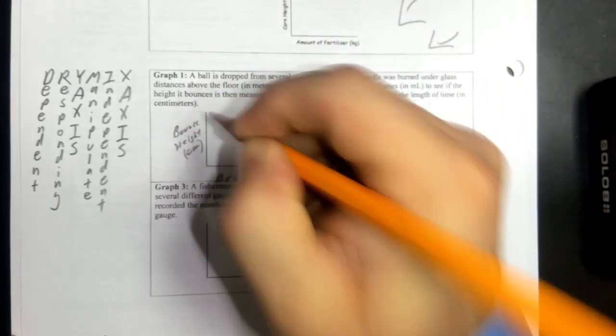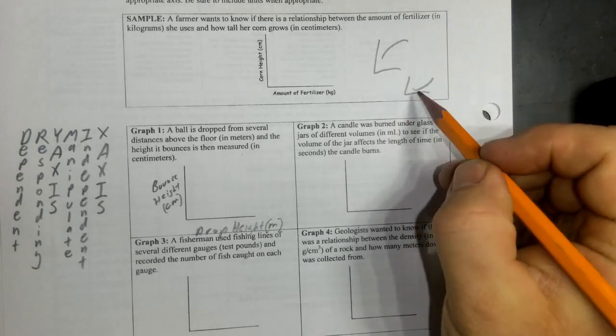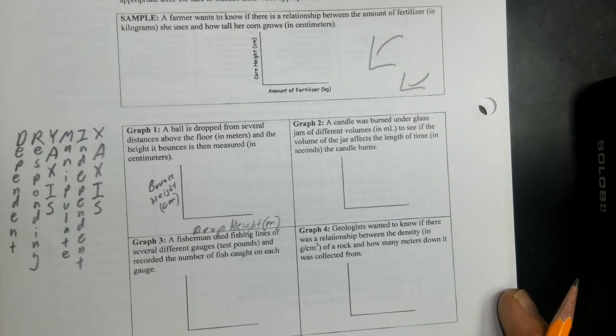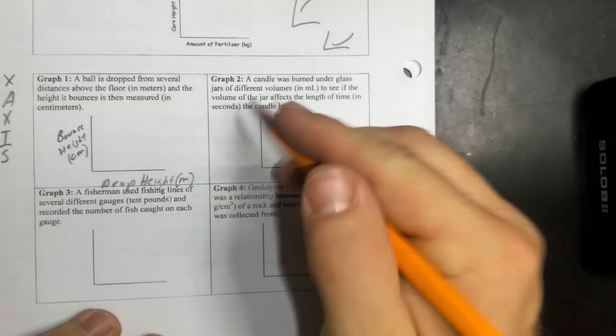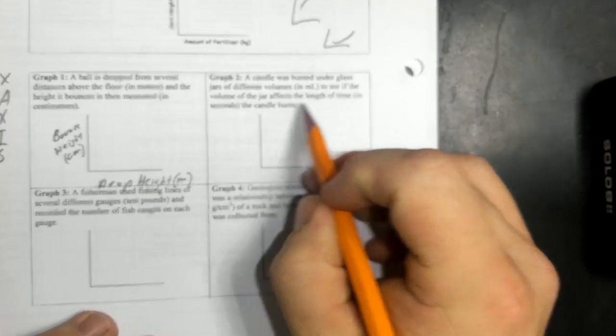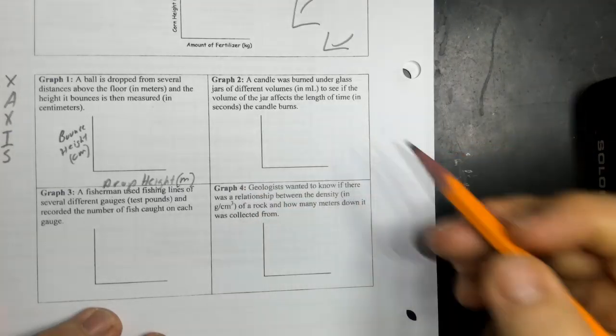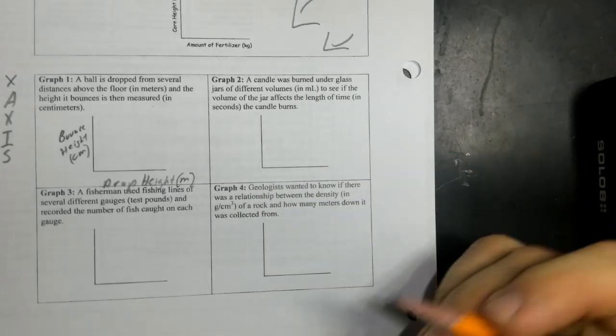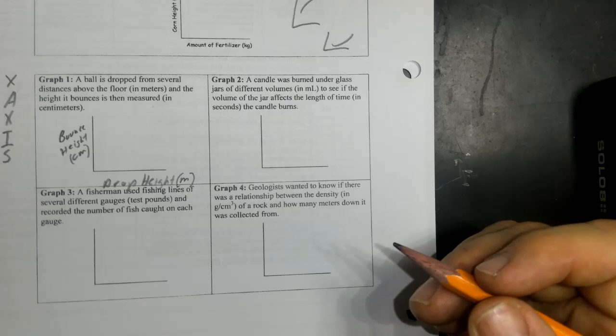Again, this exercise is simply to get the idea of finding the dependent and independent, because it's very important that we do that, because if we do that wrong, my graph will look one way or the other, and it is important that I identify them correctly, right? And then graph 2, for example, says a candle was burned under glass jars of different volumes in milliliters to see if the volume of the jar affects the length of time the candle burns. So again, we ask ourselves, what can we directly control?